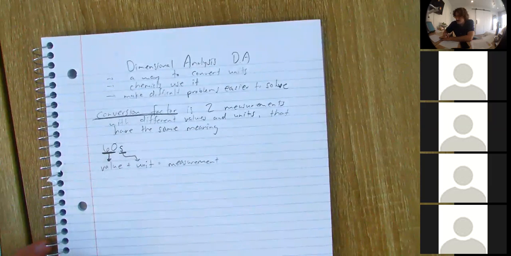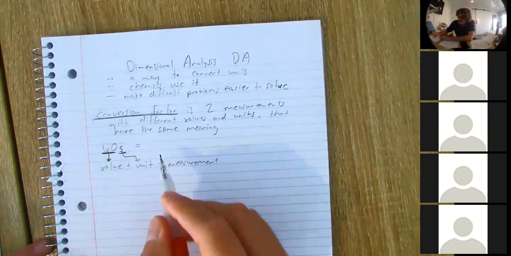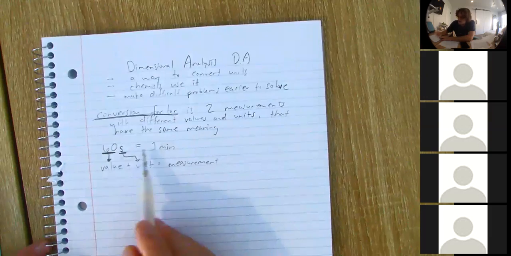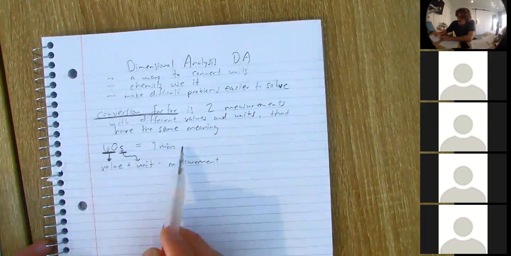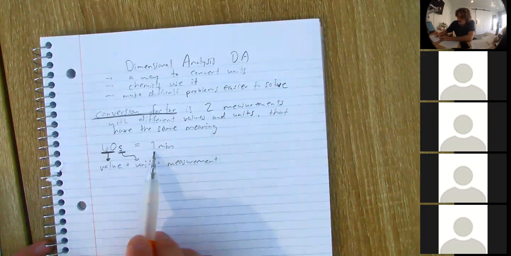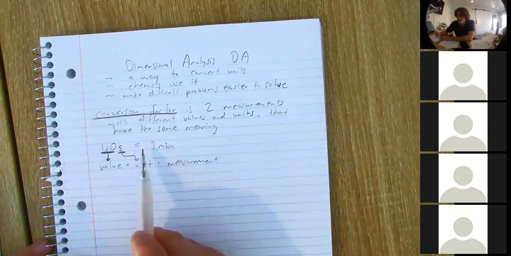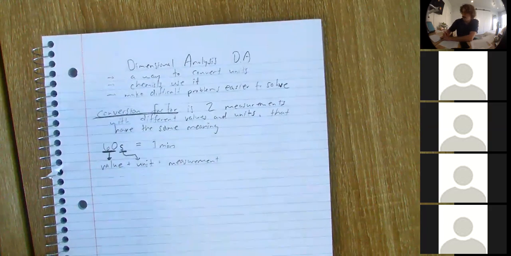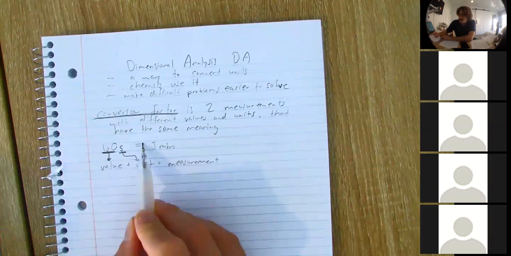It measures a time. 60 seconds equals 1 minute. We should all know that from our experience in life. This is called a conversion factor: two measurements with different values and units that have the same meaning. Different value, different unit, same meaning. Another word for a conversion factor is an equivalence statement, but that's a big word, so we're not talking about that. It means they're equal. It's two different statements that are equal.